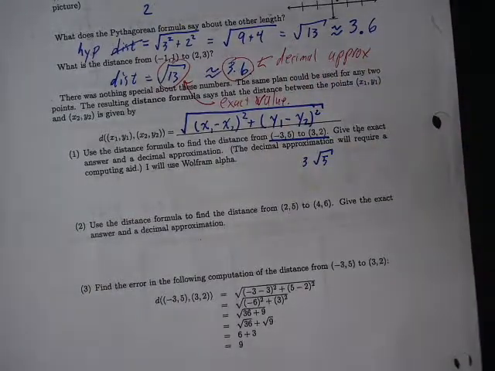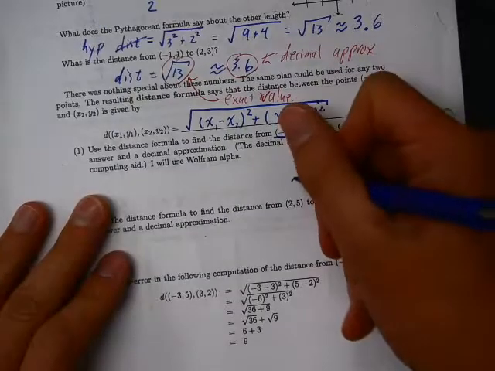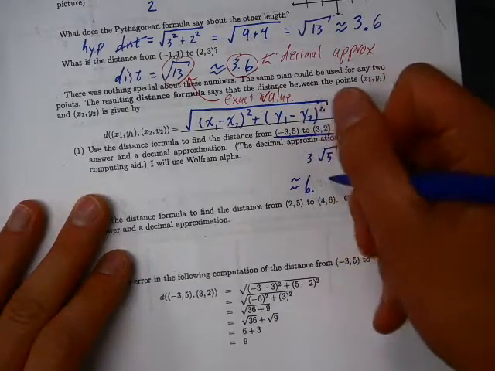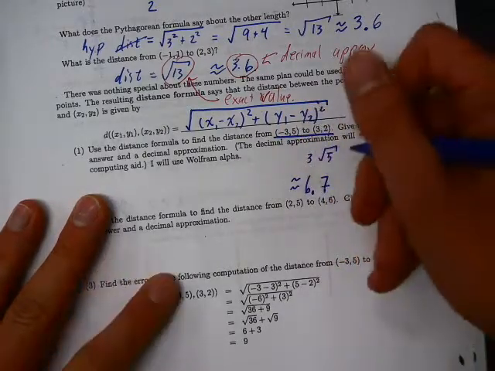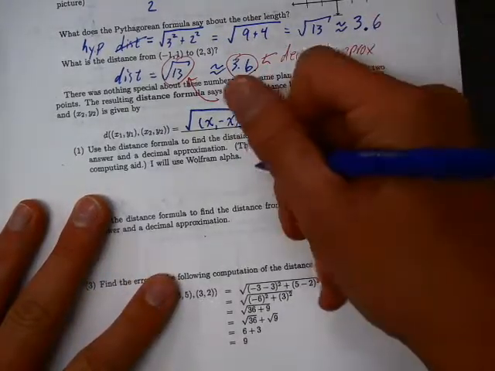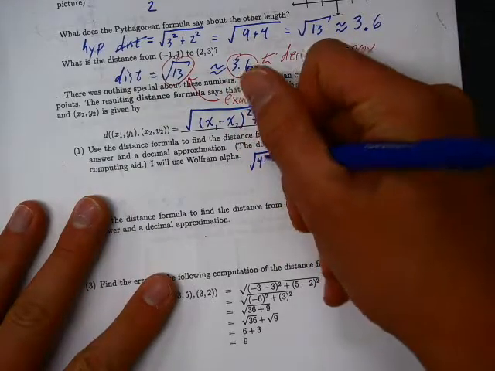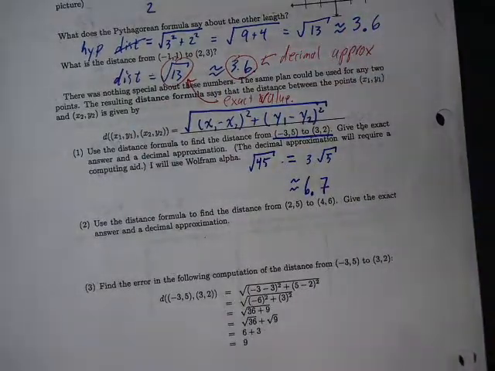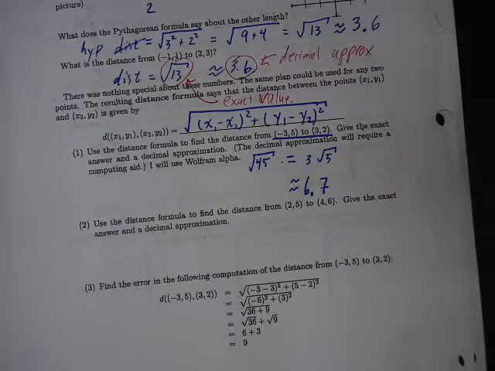What is it approximately? 6.7. How many people had as their exact answer the square root of 45? Yeah, so that is a correct answer. Maybe I'll say that 3 root 5 is slightly more simplified.